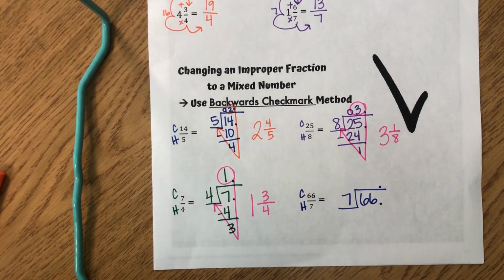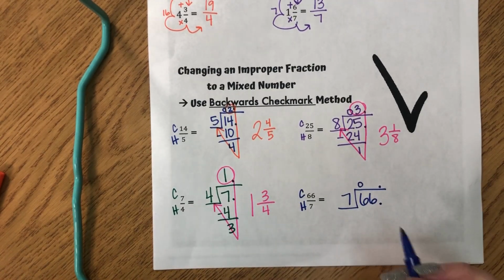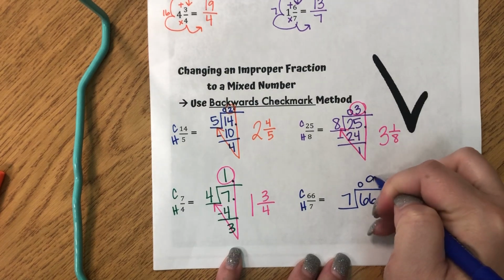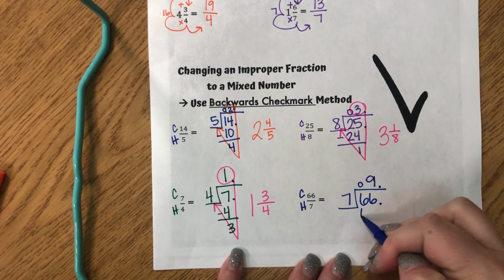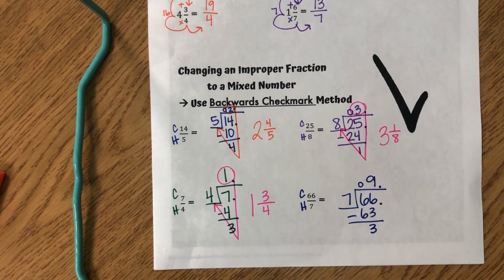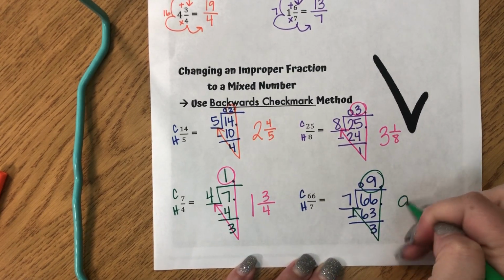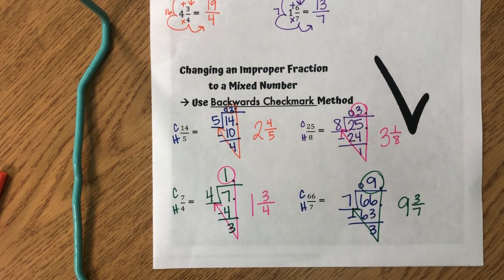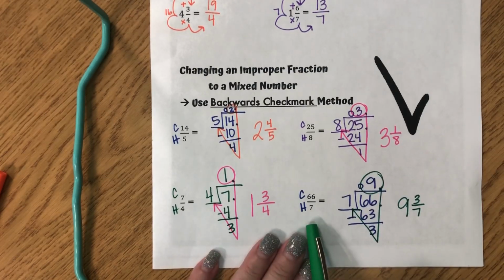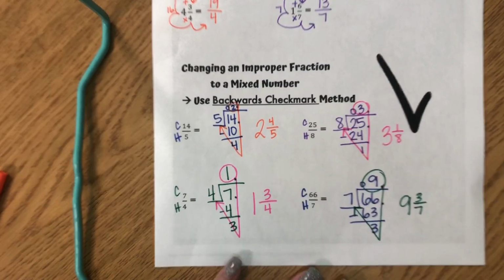Okay, no donuts because donuts mean decimals, and I don't need a decimal. 7 does not go into 6, but 7 goes into 66 9 times. 9 times 7 is 63. Subtract with a remainder of 3. Backwards check mark. We have a whole 9 with 3/7 left over. So that's how you go from an improper fraction to a mixed number using the cowboy and horse method with the backwards check mark.